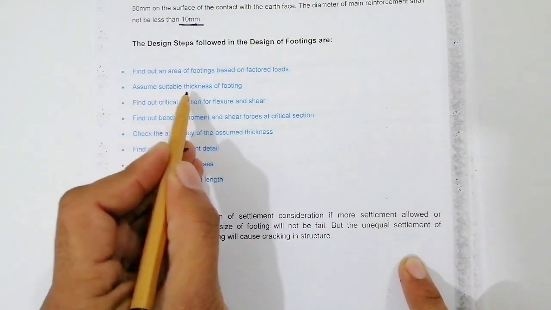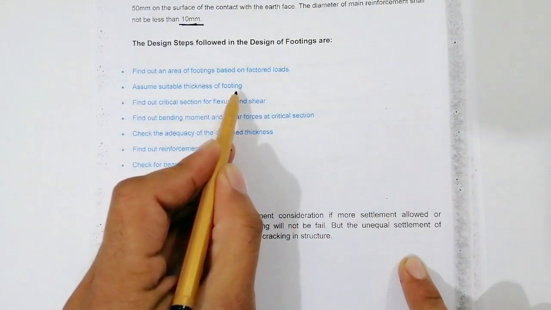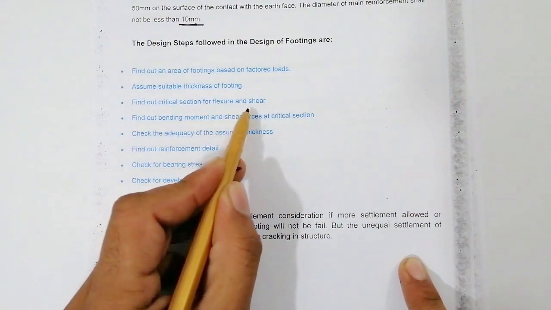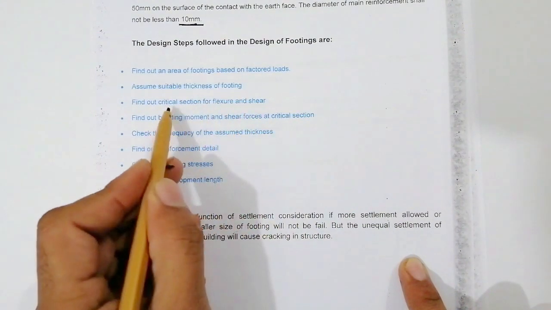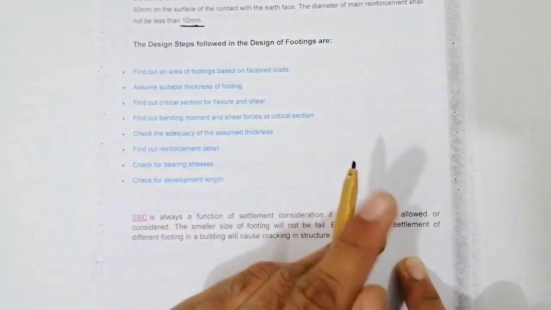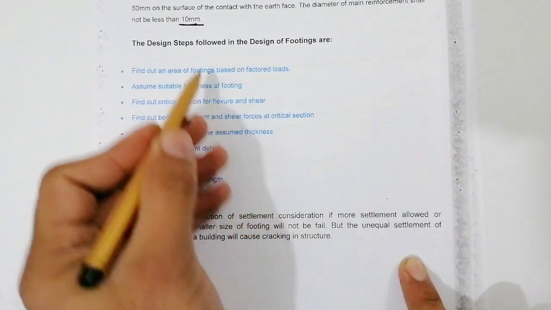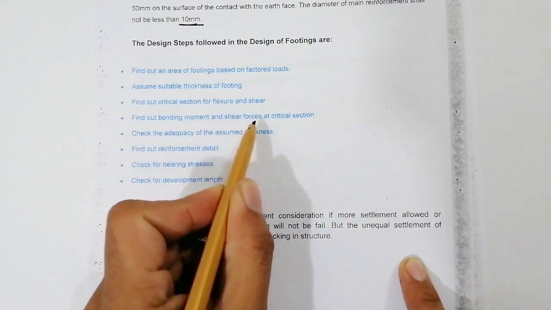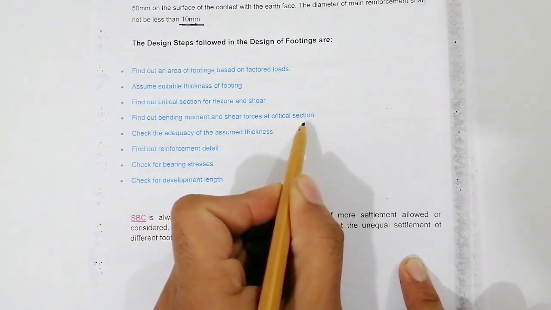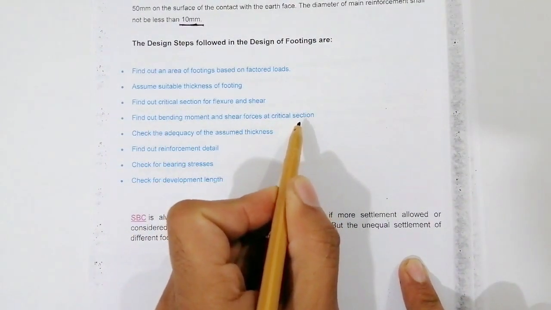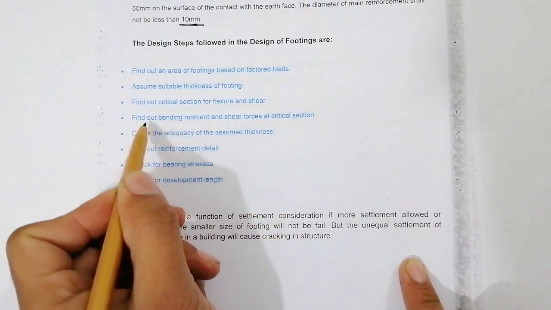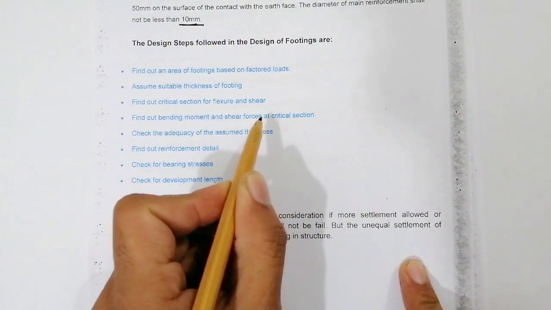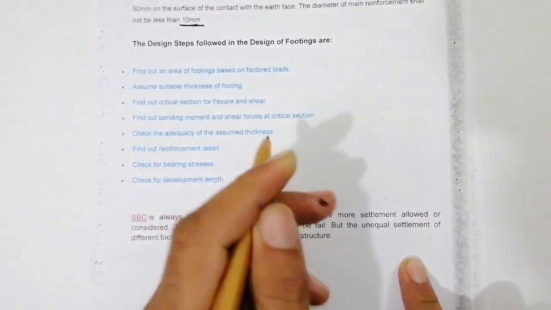Second, assume a suitable thickness of footing, as I discussed. Third, find out the critical section for flexure and shear. You should research these things if you don't know them. Now find out the bending moment and shear force at the critical section for footing. Therefore it is very important.